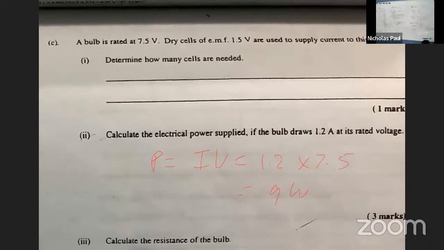Calculate the resistance of the bulb. What's the resistance? V over I, yeah? So the resistance is V over I. We know the voltage 7.5 and the current 1.2.